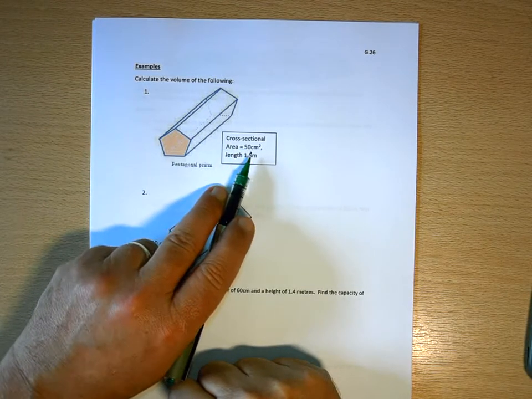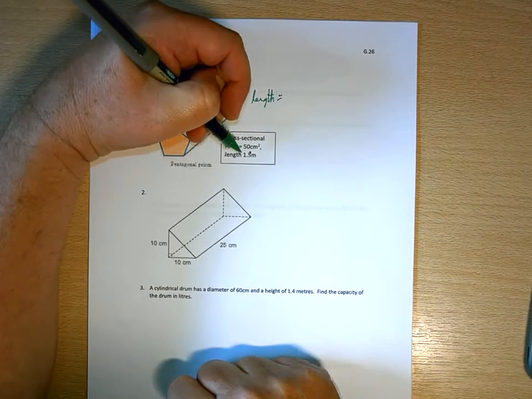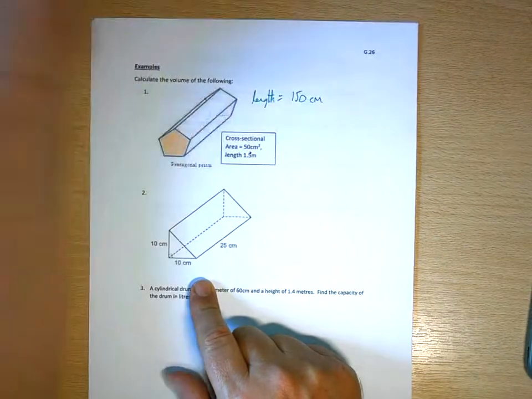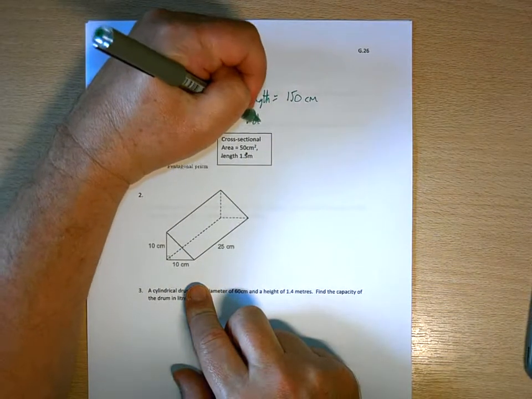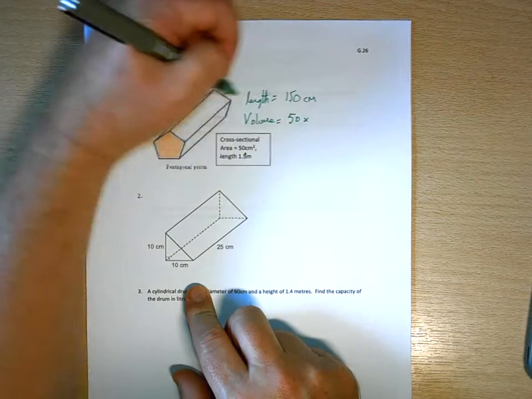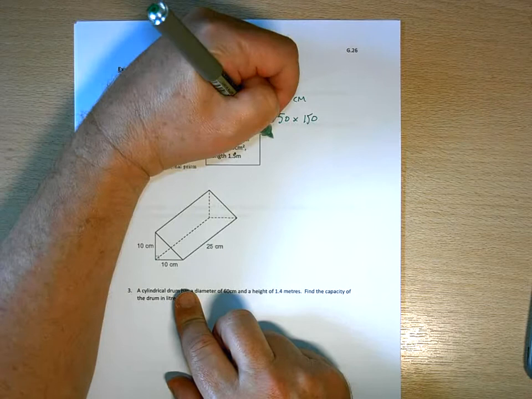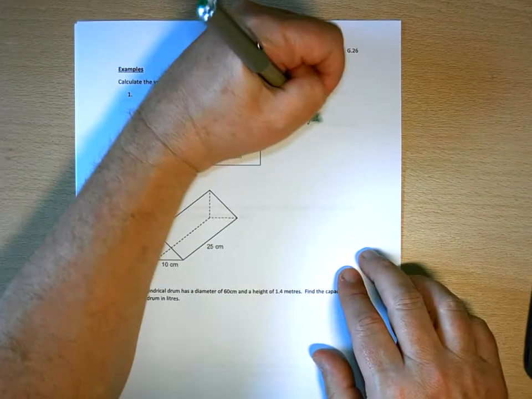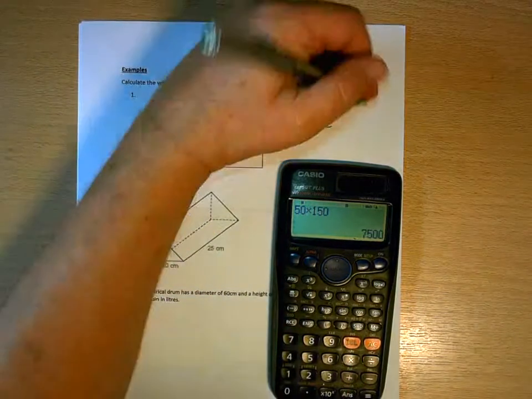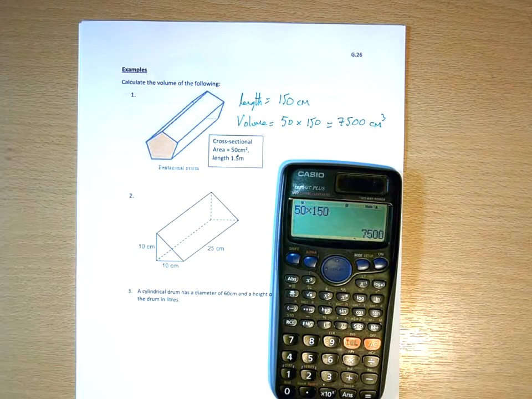So because the area is in centimeters squared, we will turn that length into centimeters. There's 100 centimeters in a meter, so 1.5 will be 150 centimeters. So the volume will be the area of the cross section, which is 50, times the length, which is 150. And if we work that out, we get 50 times 150, which is 7,500 cubic centimeters.